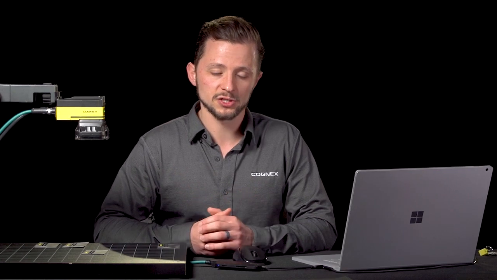From there, we moved into the spreadsheet where, using the getter functions, we accessed the result string from the ViDi tool. We then published that result string as well as some graphics to the Web HMI and went online with the Web HMI to show how it works in production.